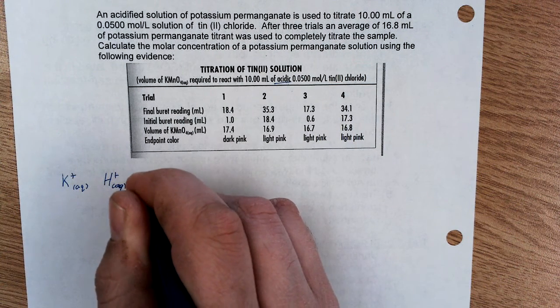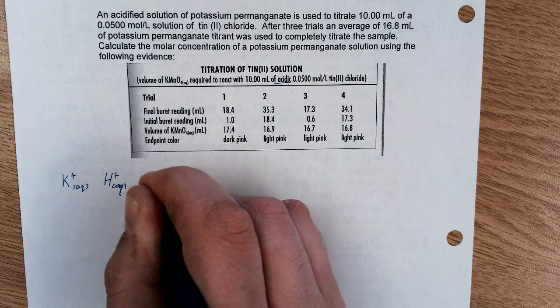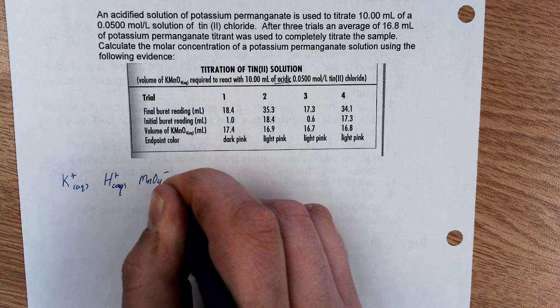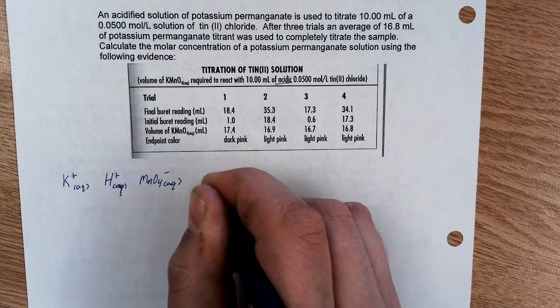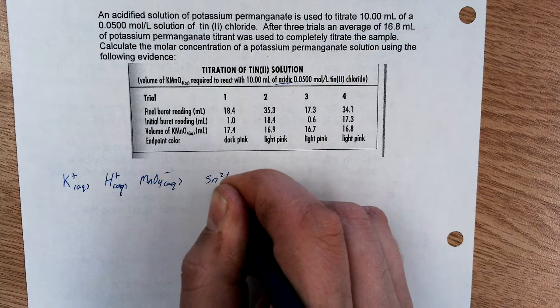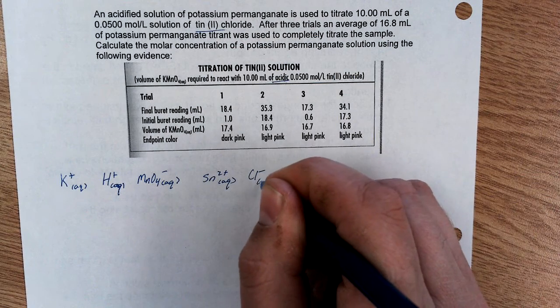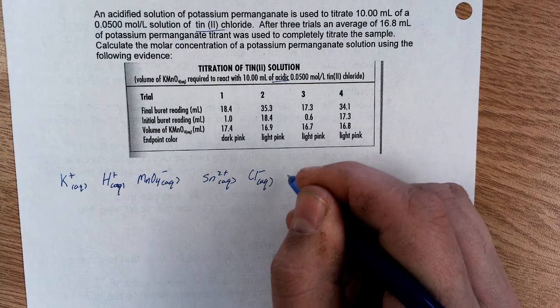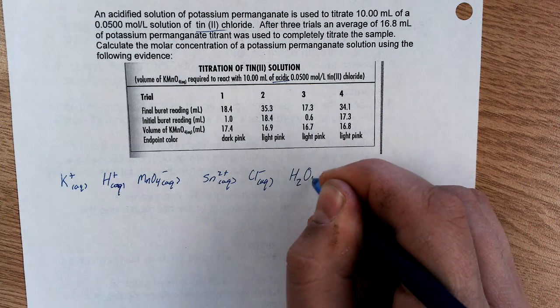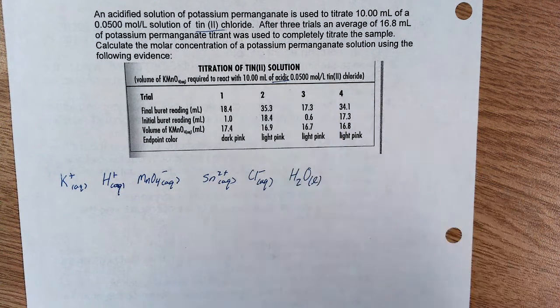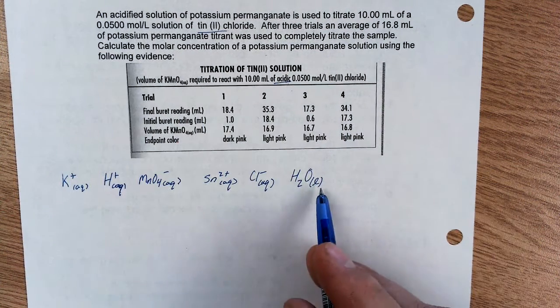We have MnO4-. We have tin(II). Tin(II) chloride, so we have chloride. And we have water because they're aqueous.